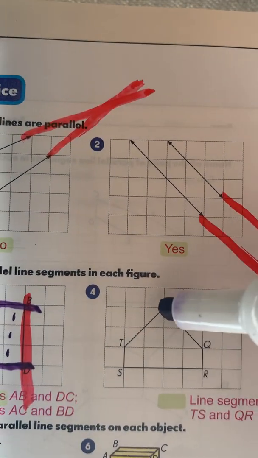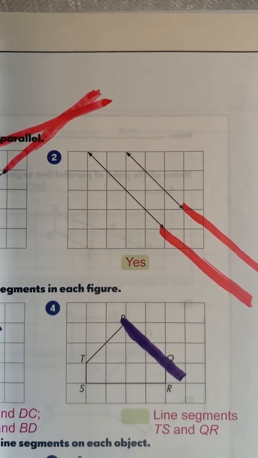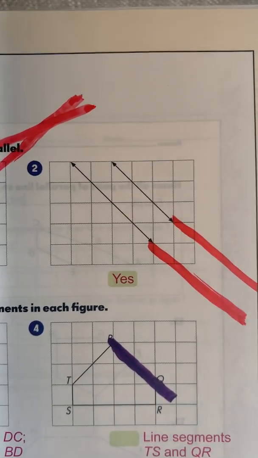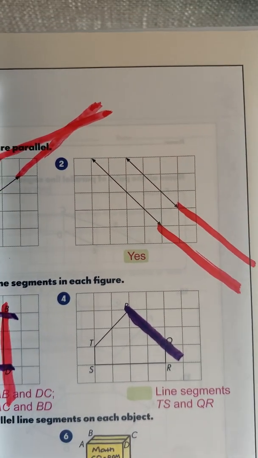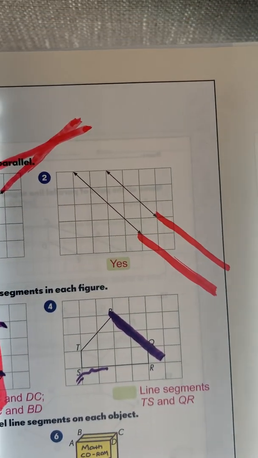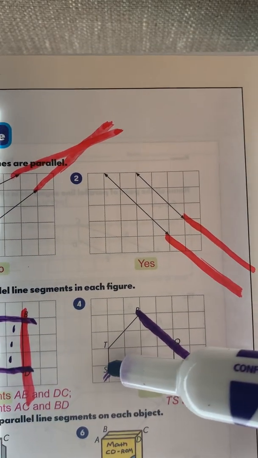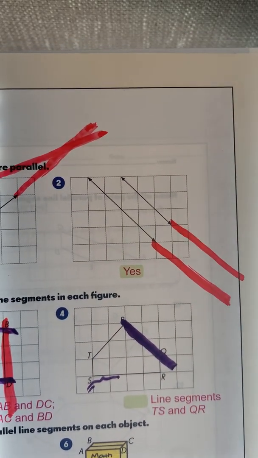Okay, let's look at this. If I highlight PQ and I want to find its parallel, let's see. If I did RQ, nope, that would touch it. If I did SR and I kept going, nope, that would meet there. What about ST, this little line over here? Let me go up. No, eventually they would meet up here. What about TP? Oh no, that definitely intersects, huh?